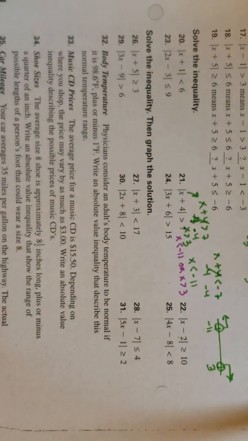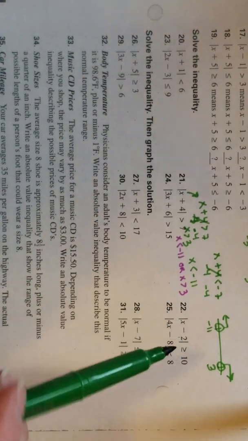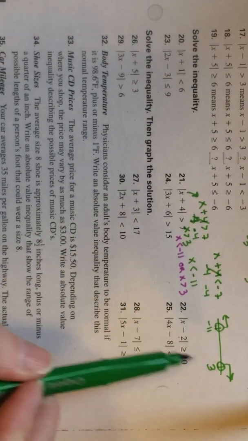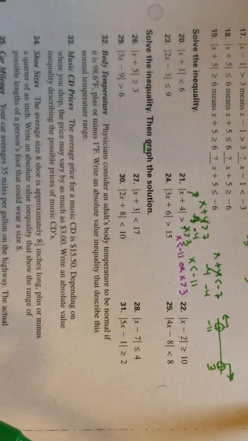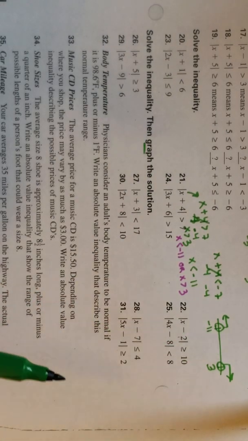Okay, so similarly for 26 through 31, you'll find your solution and then you should graph. And that's what I mean by graphing. Okay, and then for the next section, these word problems, I think you will be just fine in completing these. We will do one together.